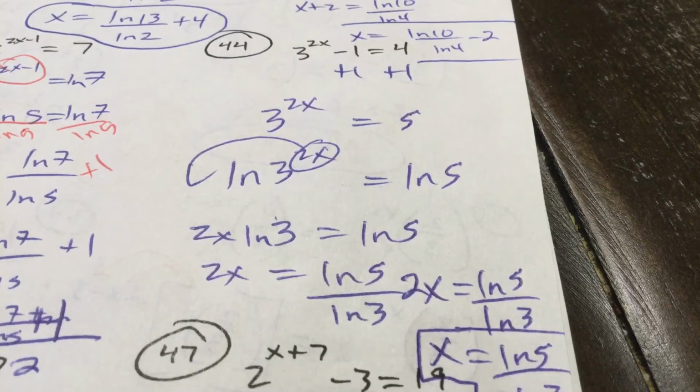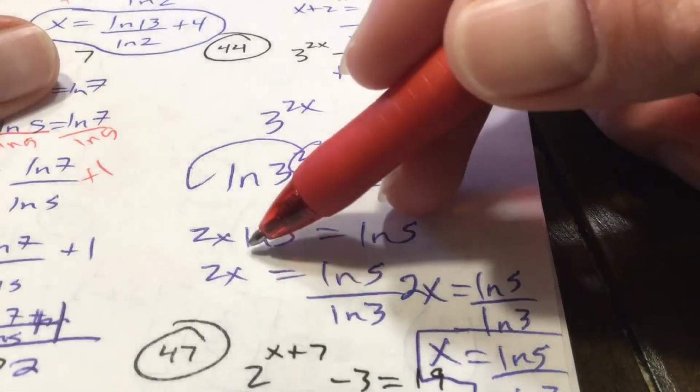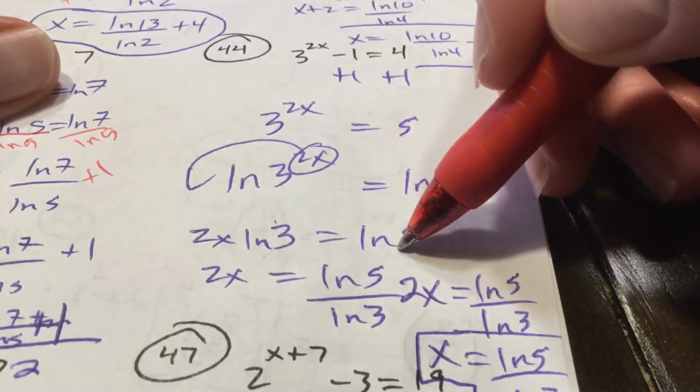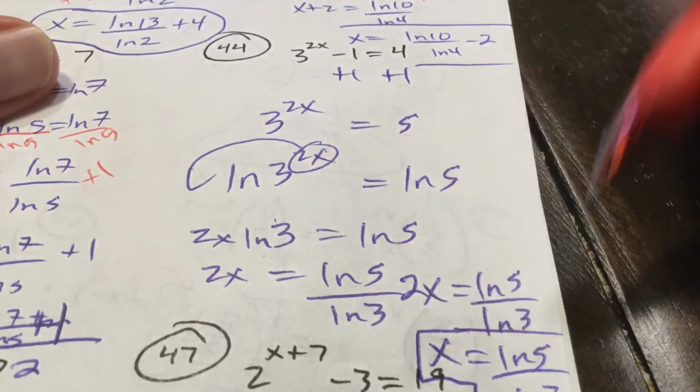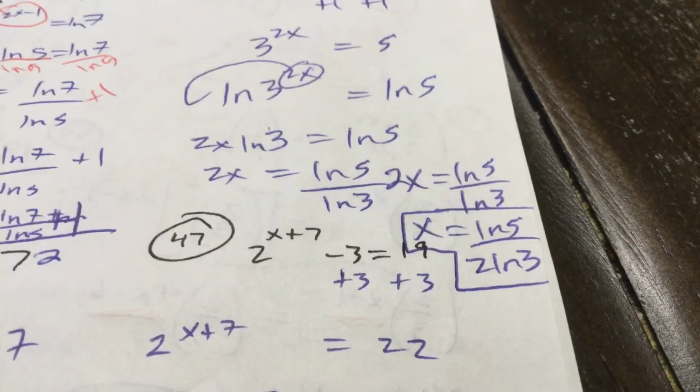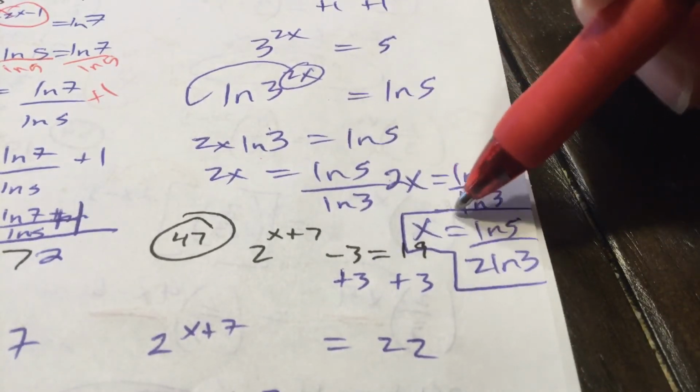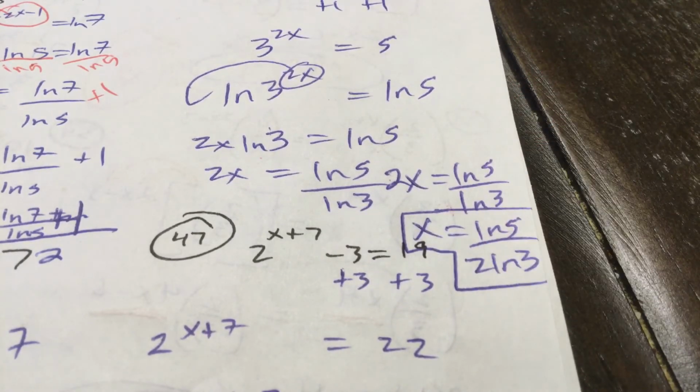On 44, add 1 to both sides. 3 to the 2x equals 5. Attach natural log to both sides. Bring down the power as I've done. Then you're going to divide both sides by natural log 3. So you have 2x equals natural log 5 divided by natural log 3. And then you're going to divide both sides by 2. Now when you divide by 2, 2 would go in the denominator. That's why it's right there.